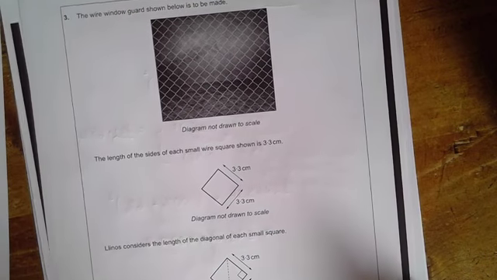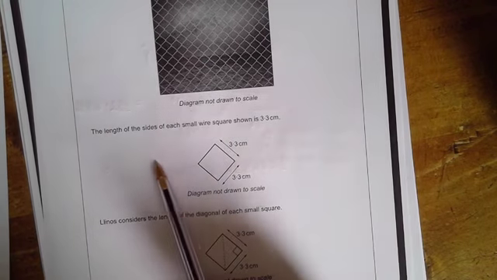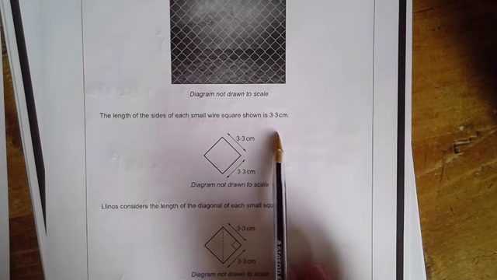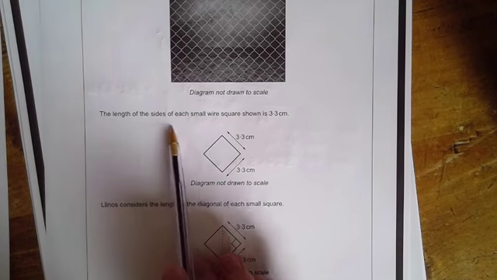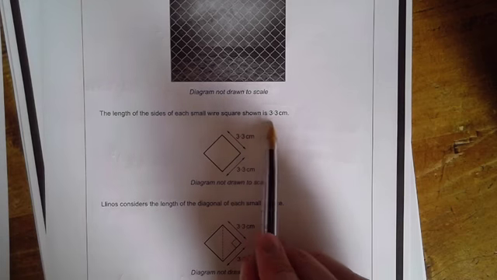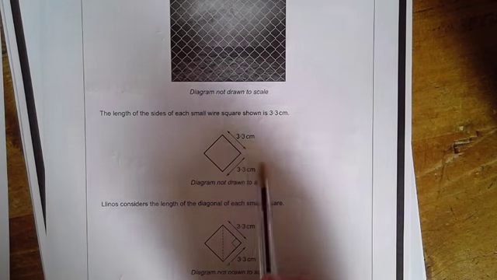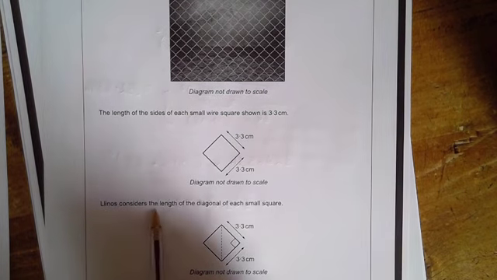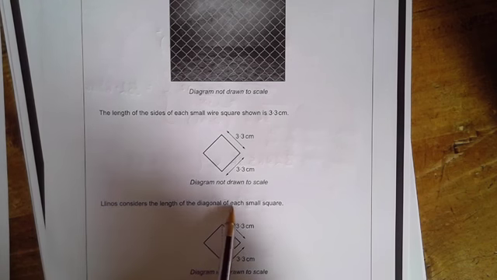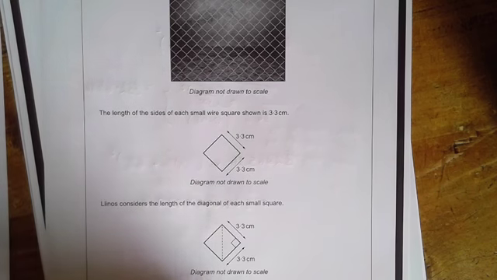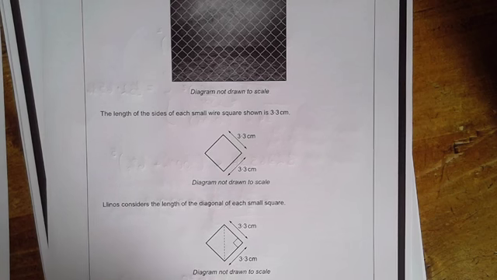Okay, then next question. Number 3. It says, the length of the size of a small wire square is 3.3 centimetres. There we go. Hlinos considers the length of the diagonal of each small square. She says the height of the window guard is equal to 9.5 diagonals of the square. The width of the window is equal to 11 diagonals of the square.